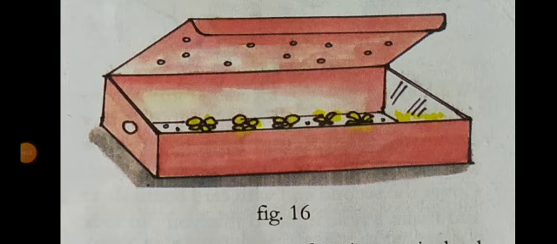Why does the small area look like a vast garden? The light which enters the box falls on the flowers. It gets reflected and travels in all directions. The rays which fall on the mirrors reflect back to the opposite mirror. This process happens again and again. Due to this multiple reflection, we can see that a small area looks like a big garden.